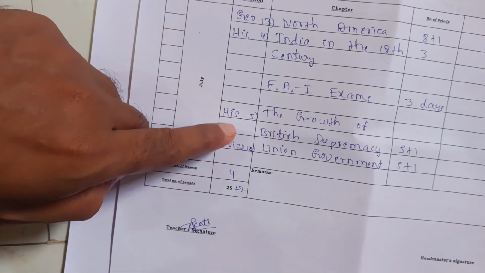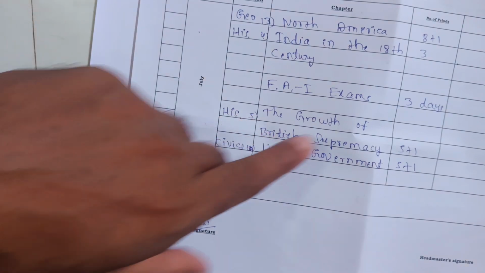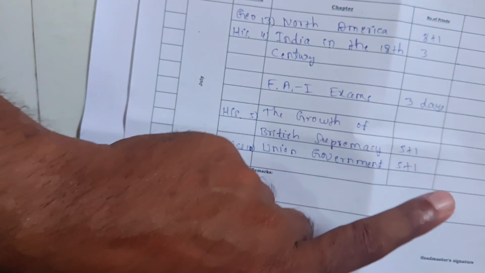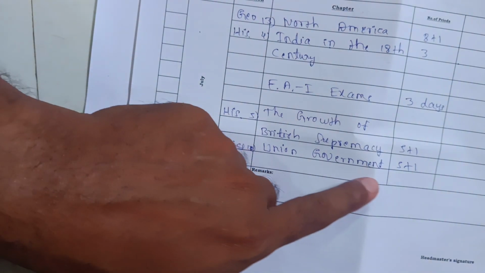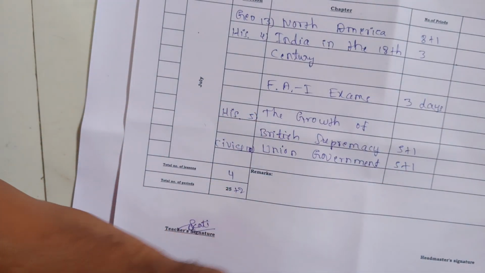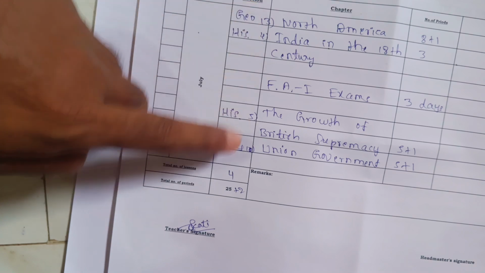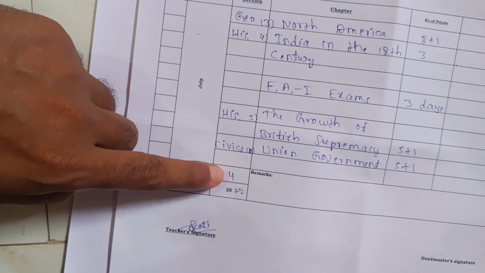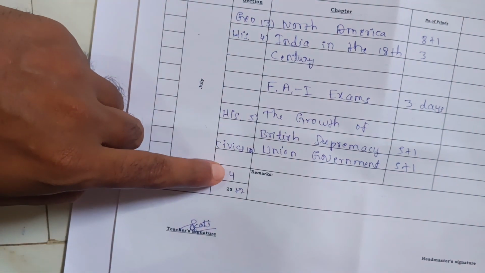Then here from history I have taken the 5th lesson, the growth of British supremacy. It can be completed in 5 plus 1, 6 periods. Then from civics the 10th chapter, Union government. This can be completed in 5 plus 1, 6 periods. Okay, here in the month of July I can complete 4 lessons. So I have written here 4. Total number of lessons that I can complete in the month of July are 4.